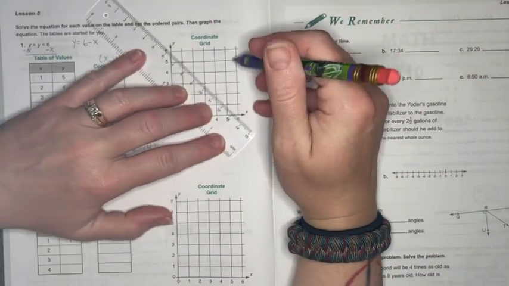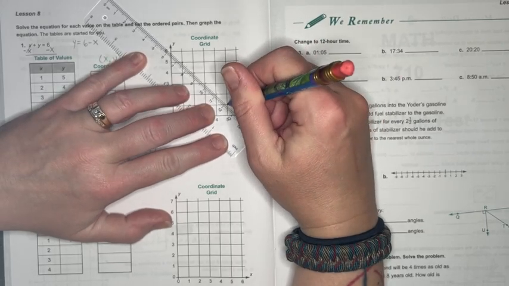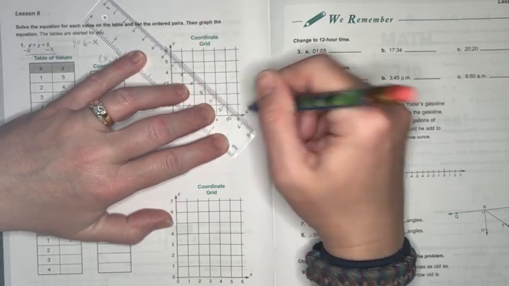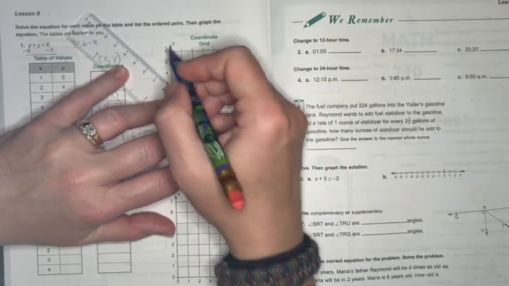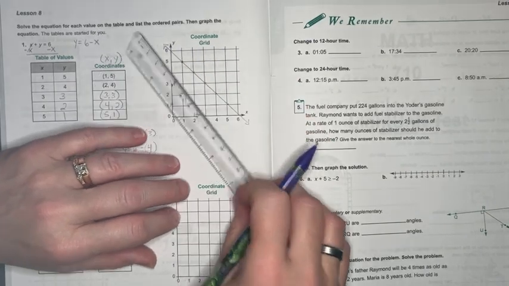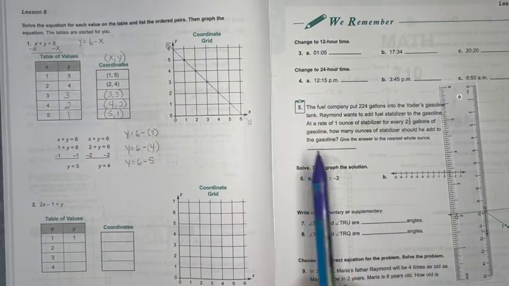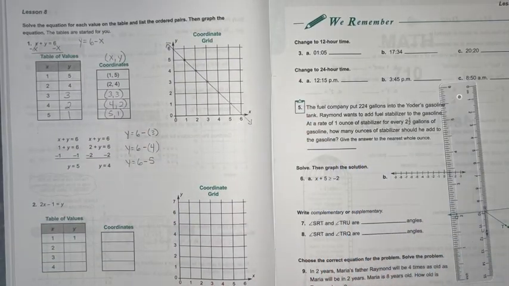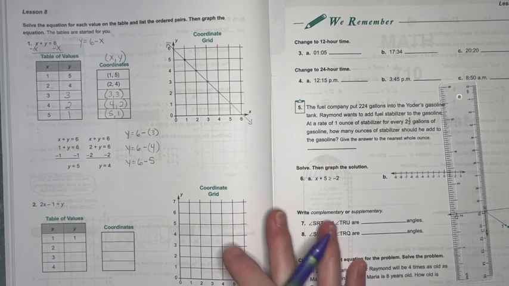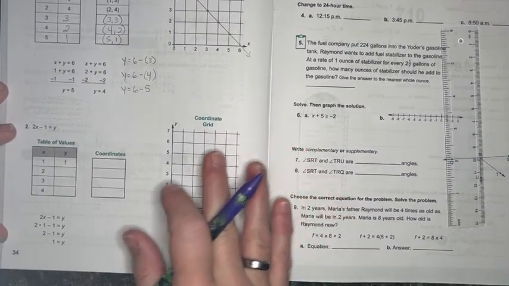Taking out your ruler. Remember, this is a linear equation, so technically it goes on and on forever. So we want to draw arrows at the end of our line. Okay? All right, take a look at the next one.